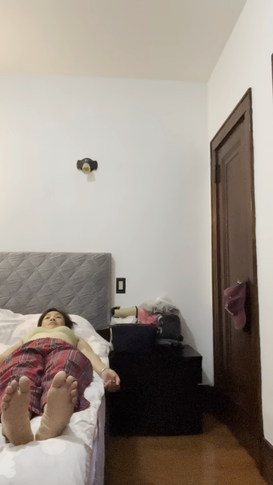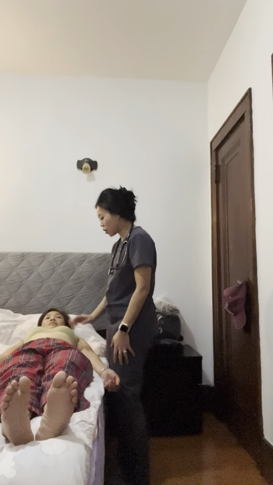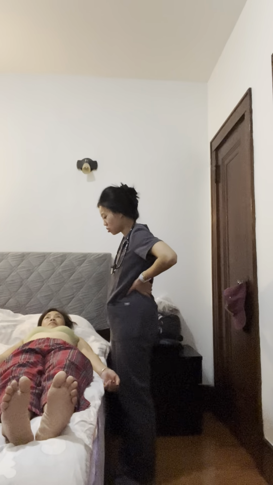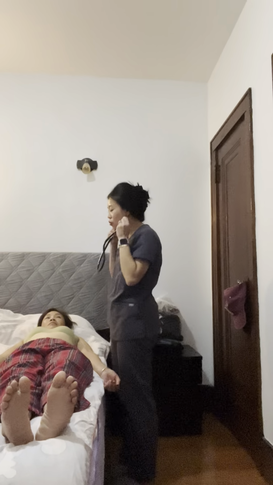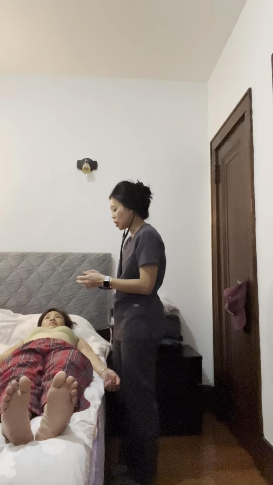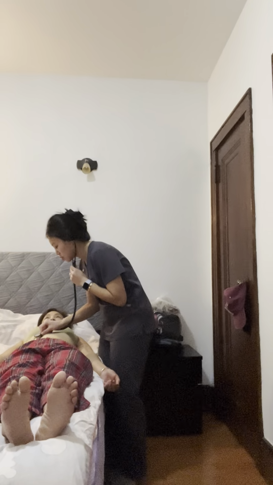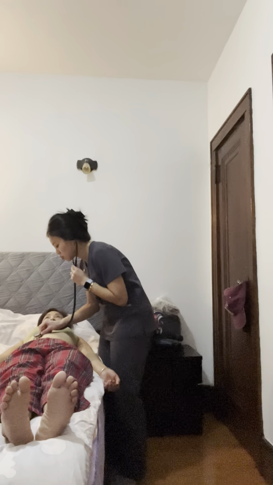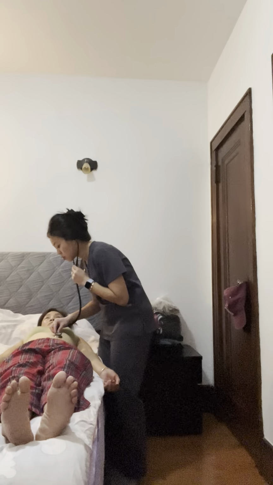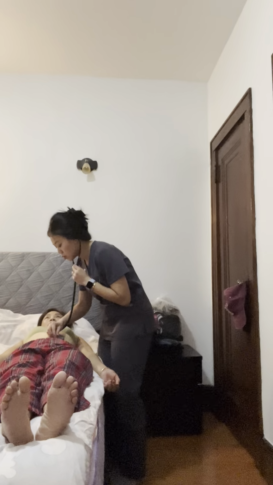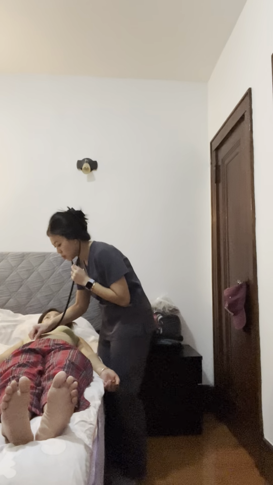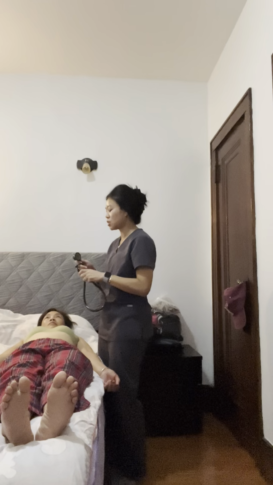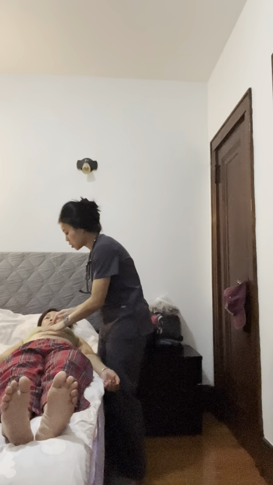Okay, now I'm going to inspect your abdomen. I'm looking for any scars or lesions. I don't see any scars or lesions on the abdomen. Then I'm going to auscultate the four quadrants with the diaphragm. Listen for bowel sounds. Bowel sounds are present. Then I'm going to percuss all four quadrants.